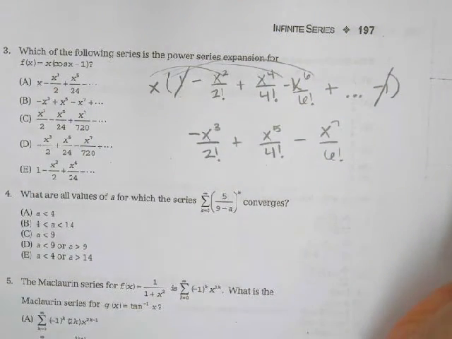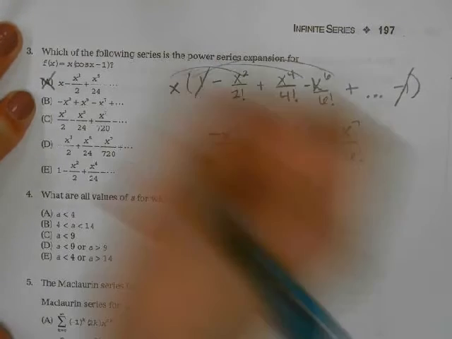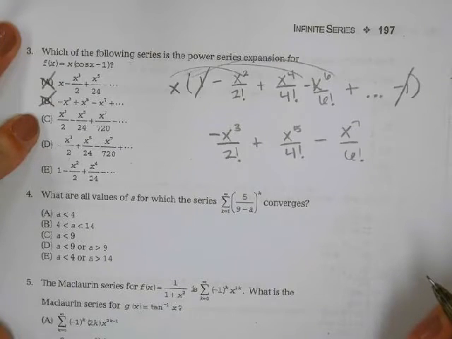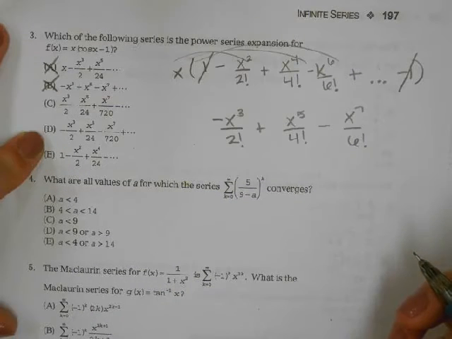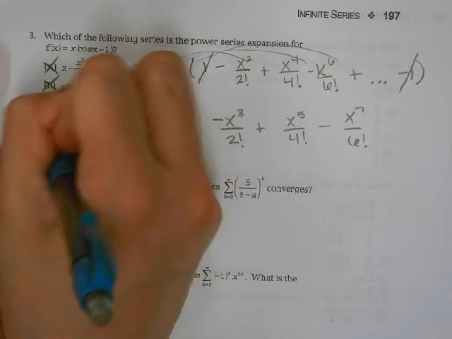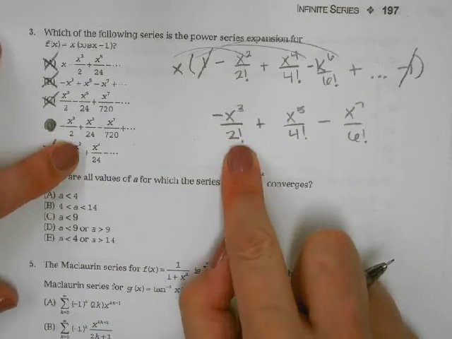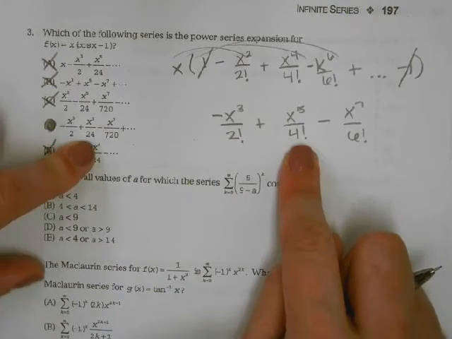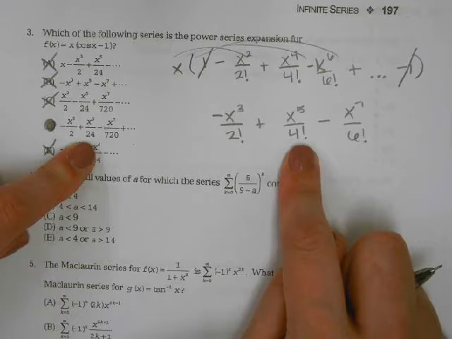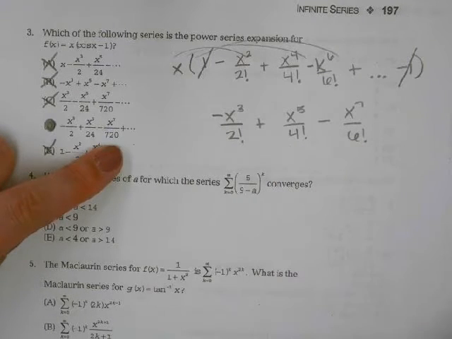And then I checked my answers. It's not going to be A, it's not going to be B, those don't have the factorial. C looks like a good candidate. Oh, the signs are wrong. D is probably it. E is definitely not. So it's D. You could go ahead and check your factorials just to make sure they make sense. So 2 is 2 times 1. Yep. 4 is 4 times 3 times 2 times 1. 4 times 3 is 12, 12 times 2 is 24. Yep. And I don't really feel like checking that one because it's bigger.